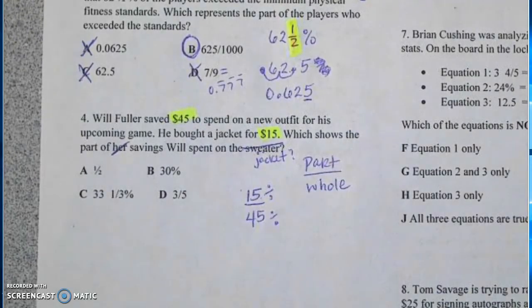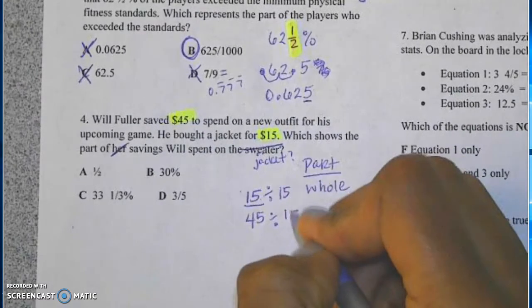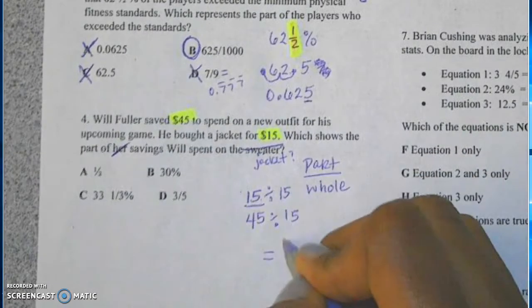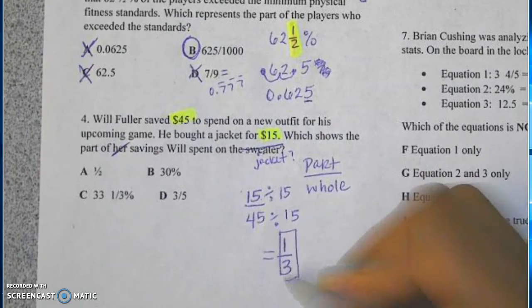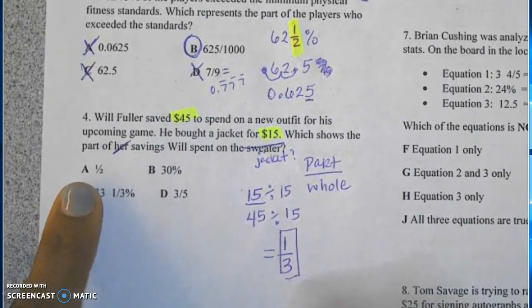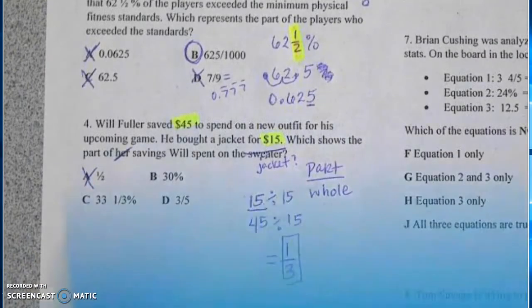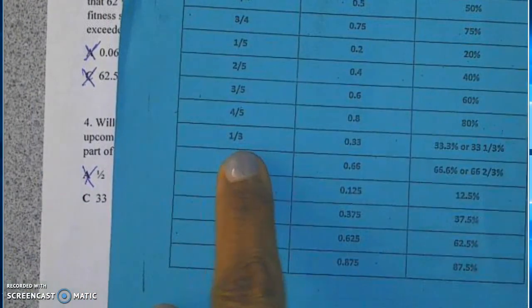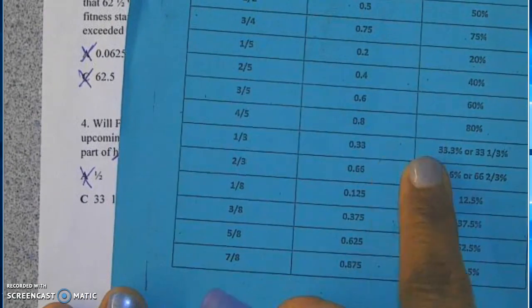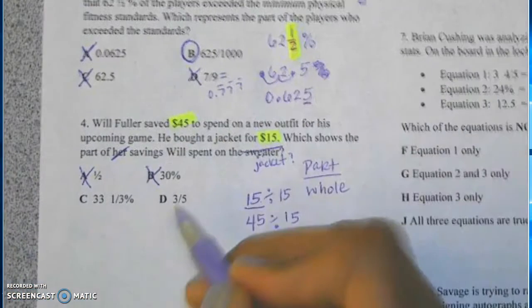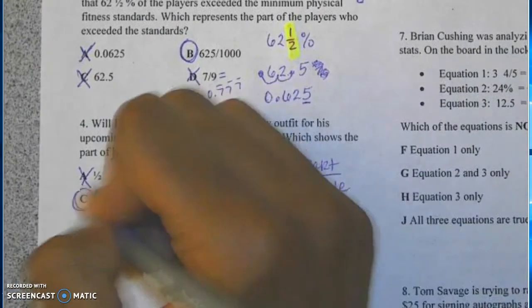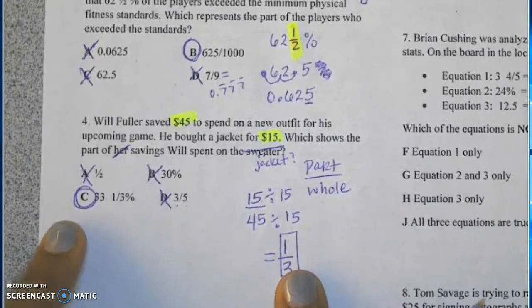15 over 45, I'm going to simplify it. You can do your factor trees and find the GCF, or you can just find a common factor, whatever works for you. So I'm going to go with 15. 15 will go into 15 one time. 15 will go into 45 3 times. 1/3 is how much he spent on the jacket. It's not 1/2. 1/3. Let's look at my blue chart. 1/3 is 33 hundredths, or 33.3%, or 33 1/3%. Not 30%, 3/5. No, it is 33 1/3%. So this is our answer.